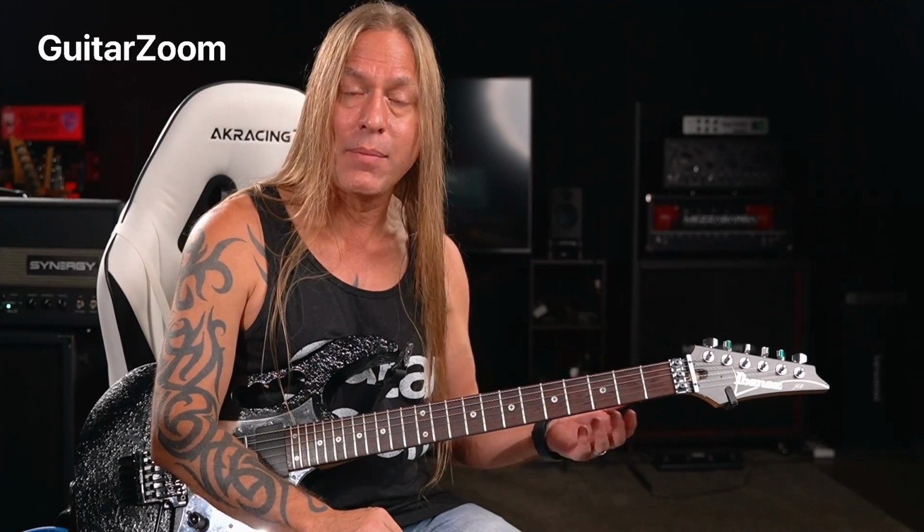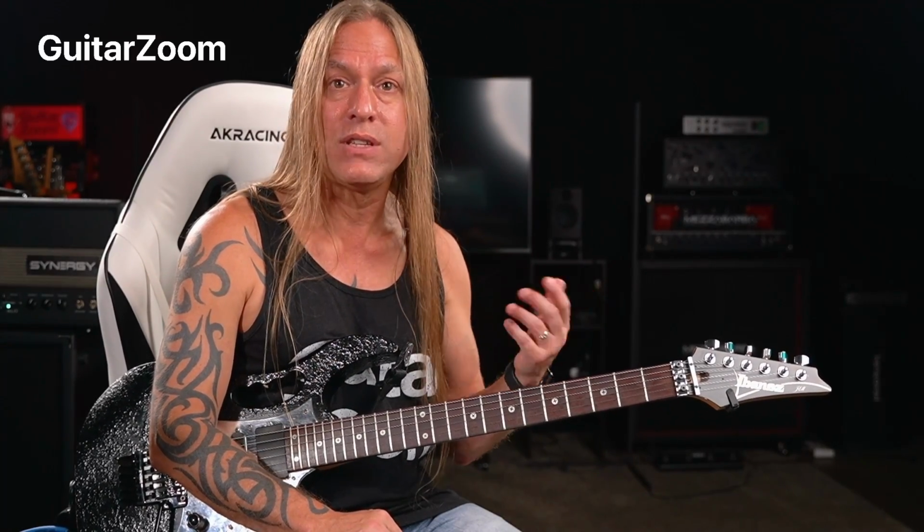Right? G major, A minor, B minor, and then C major would be covered, D major would be covered, and E minor would be covered. All right? So hopefully that makes sense to you.